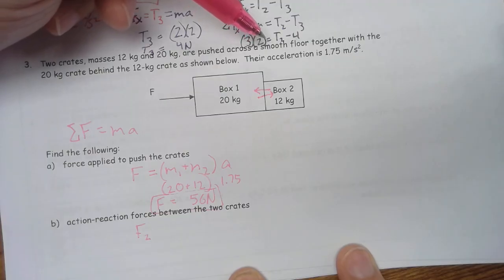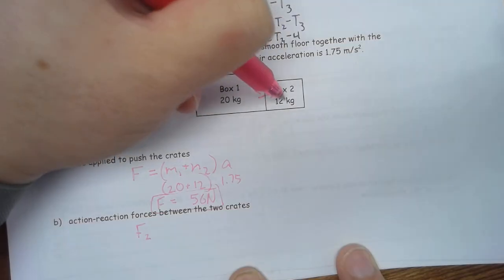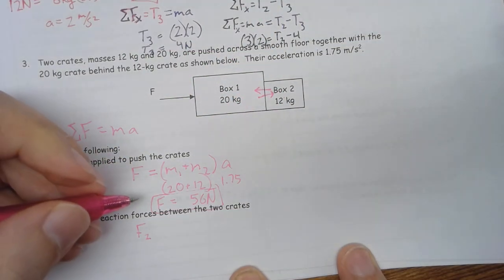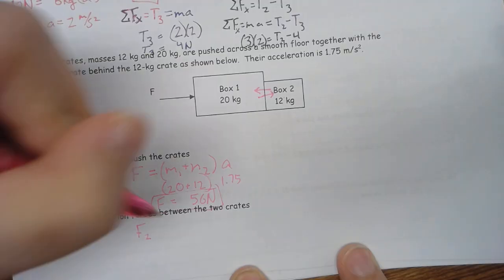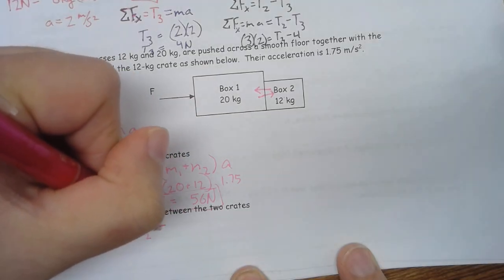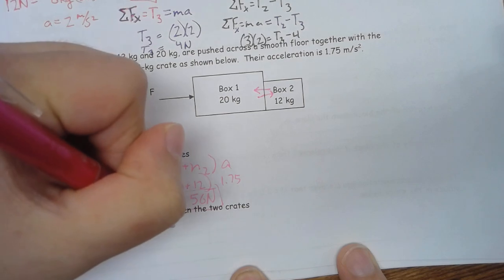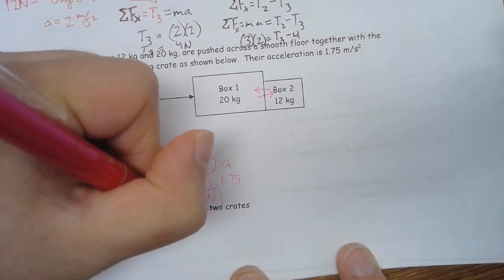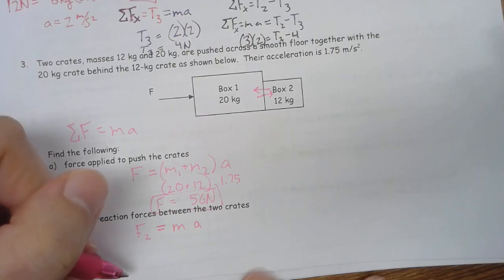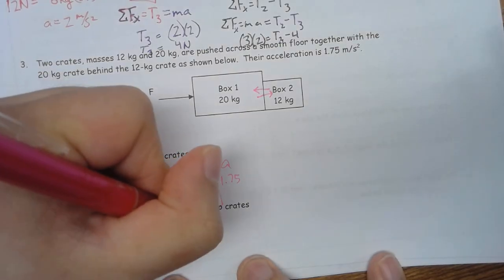There's 1 net force. We do have gravity and normal force pushing up. So the force on box 2 is equal to the mass of box 2 times the acceleration of box 2. And we know that it accelerates at 1.75.